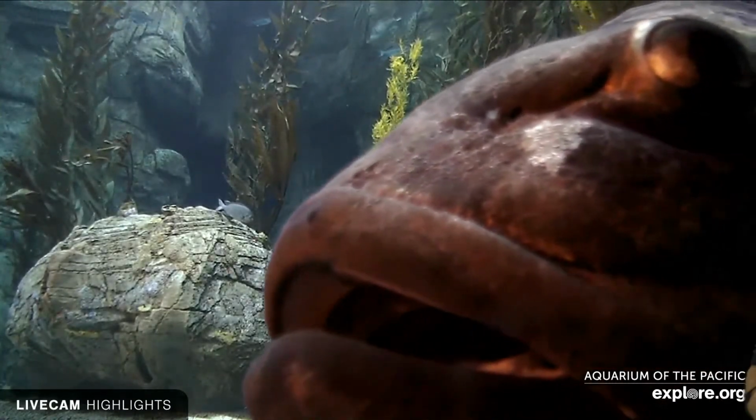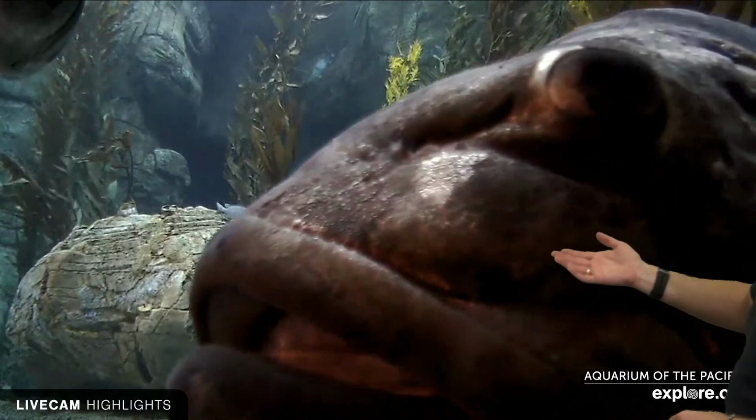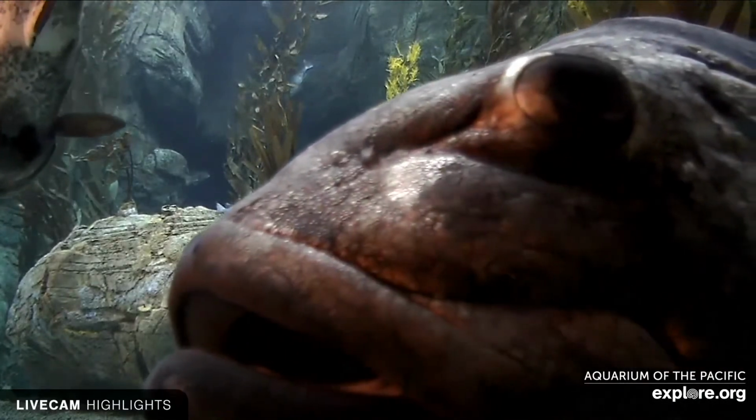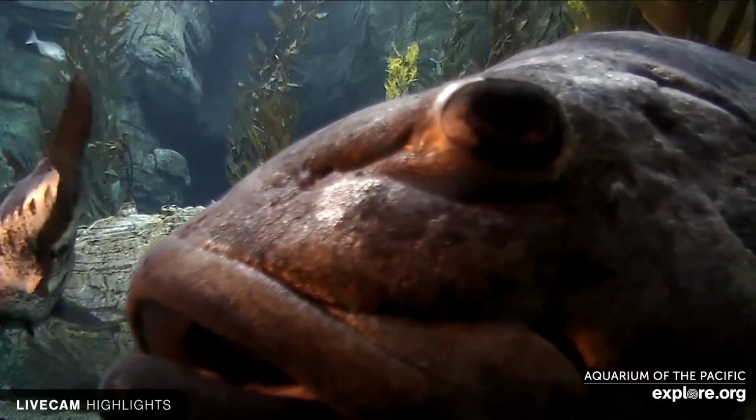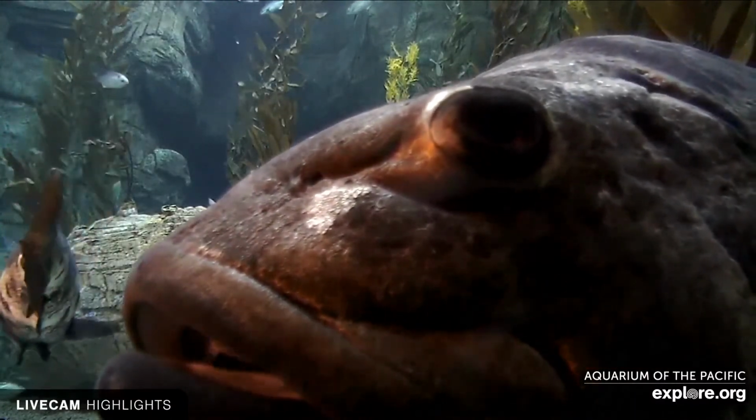When they're younger, yes, they are more susceptible to predation because they're small fish. Bigger animals can eat small fish. When they get to this size, there's not nearly as many predators that try to pick them off. Now, it must take a while for them to get up to about 500 pounds.